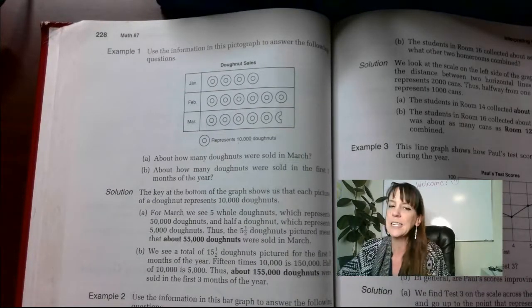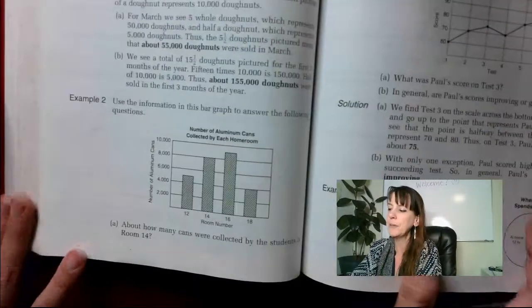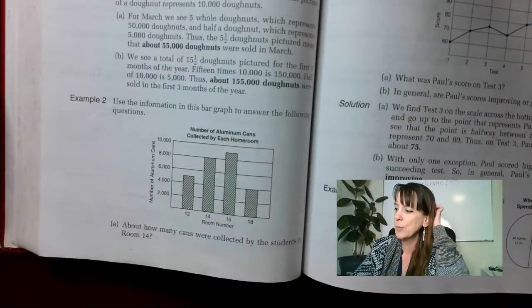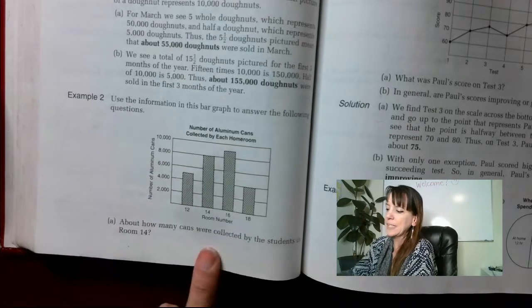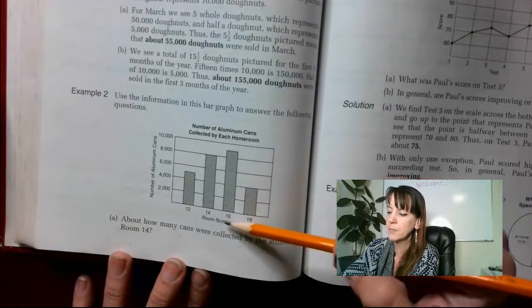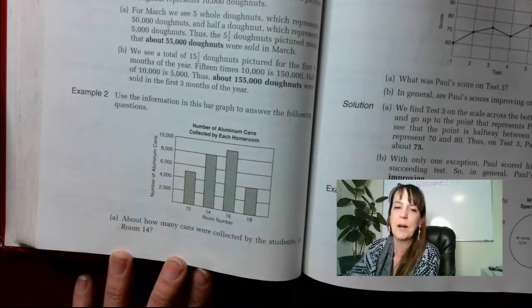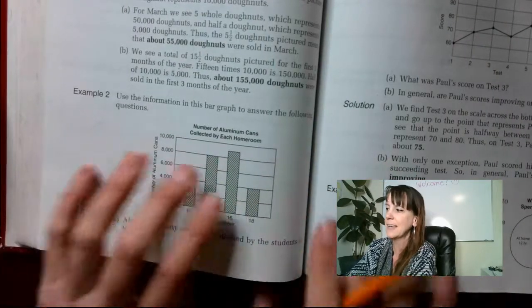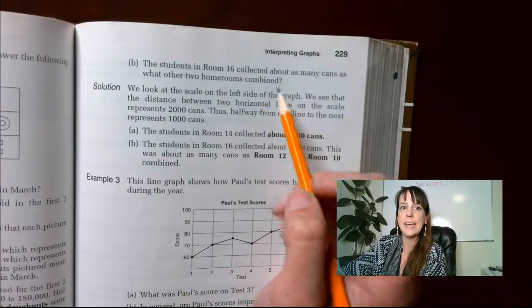Okay, so then let's look at example number 2 down here. This one says the number of aluminum cans collected by each homeroom. So about how many cans were collected by the students in room 14? Well, we see that the room numbers are at the bottom. So room number 14 comes all the way up, and they collected about 8,000 cans.